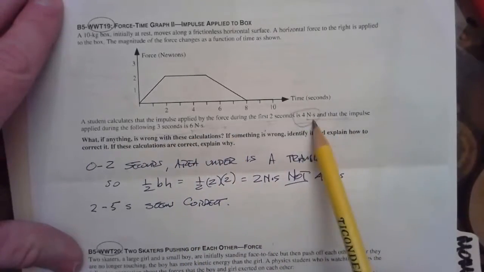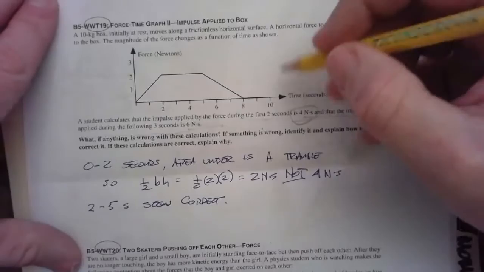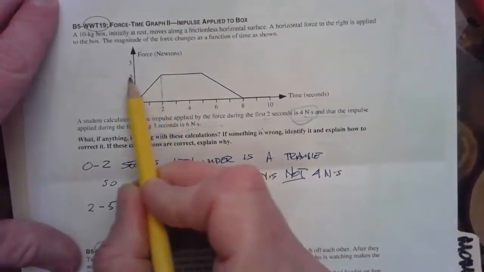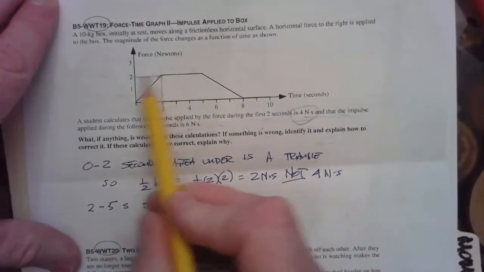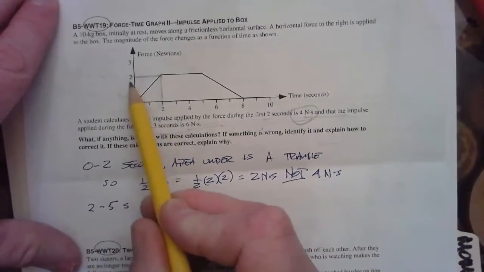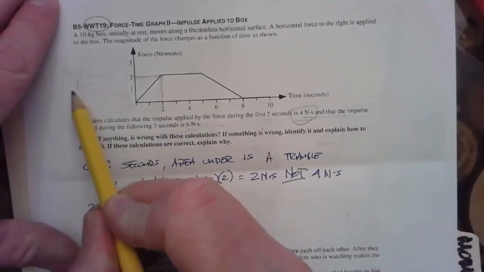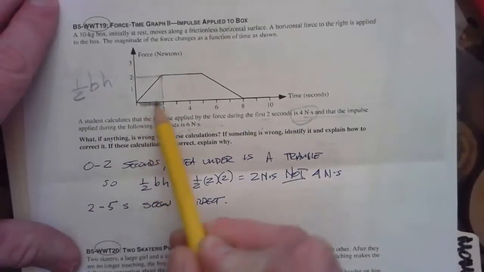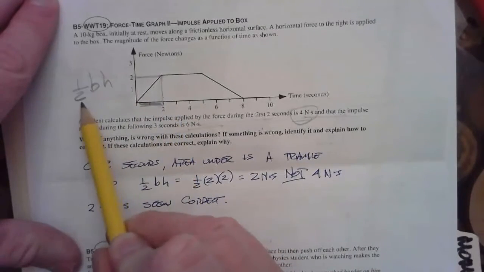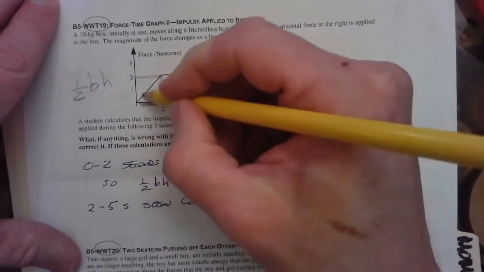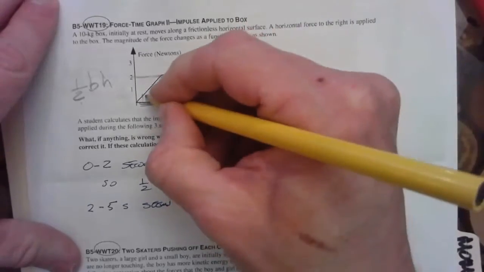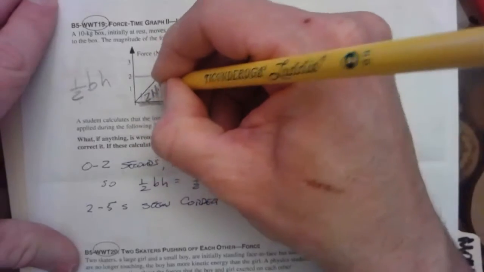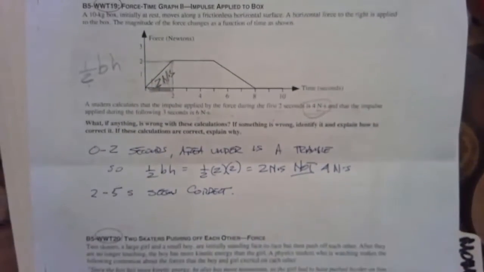Let's go back to this. I think our friend has a little bit of a problem, and here's why. It would be 4 if you just took the area of this whole square. But this is a triangle, and they taught us way back when that triangles are one half base times height. So your base and your height are both 2, that's fine, but don't forget your half. The impulse here is just 2 Newton seconds. That's another way of writing kilogram meters per second.